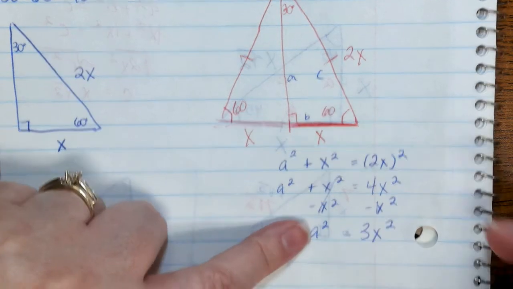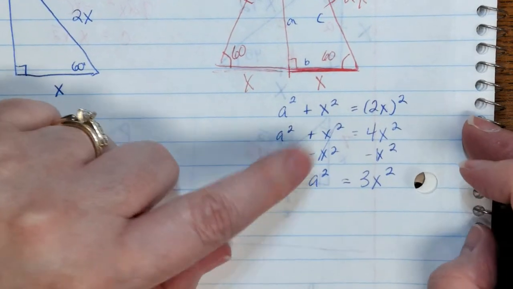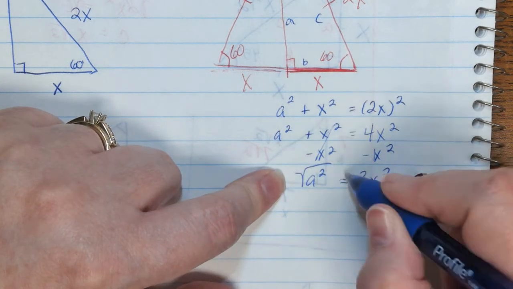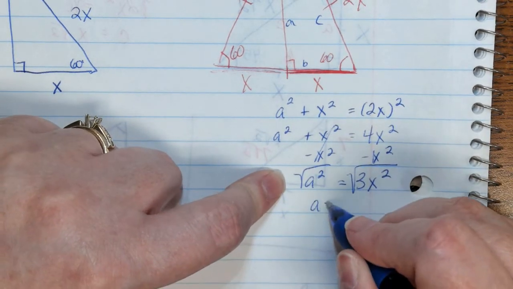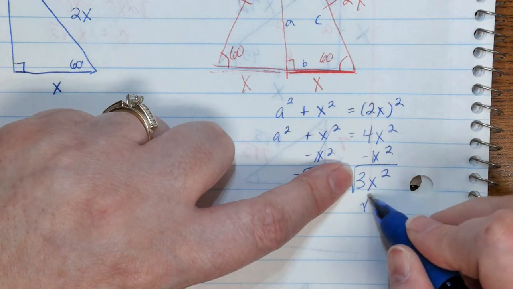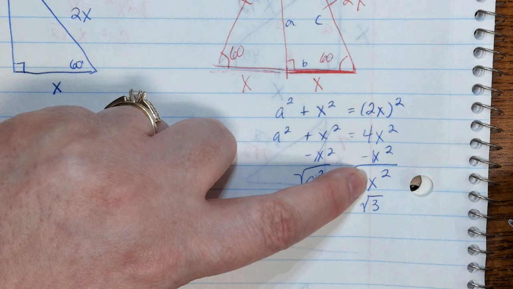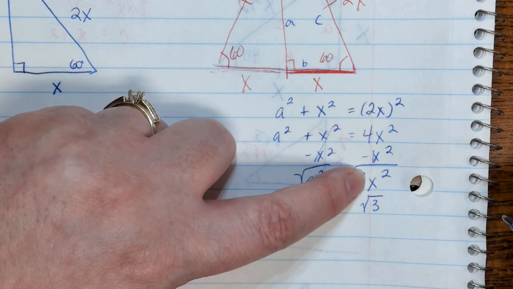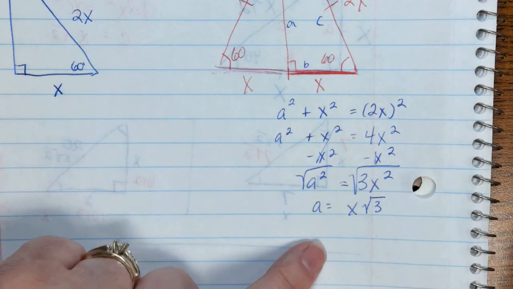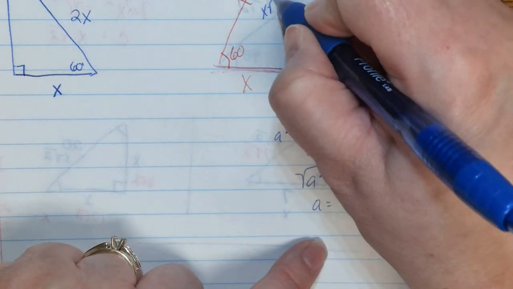So how do I solve for my a, since I have a squared? Square root it. So when you look at this, can I square root 3? No. Can I square root x squared? What's it become? So that comes out. Now do y'all see why this is x square root of 3?